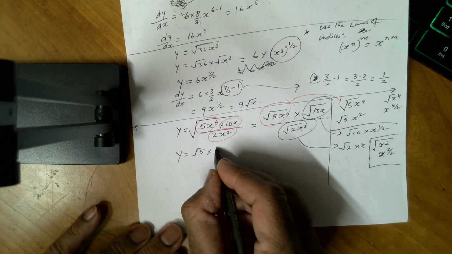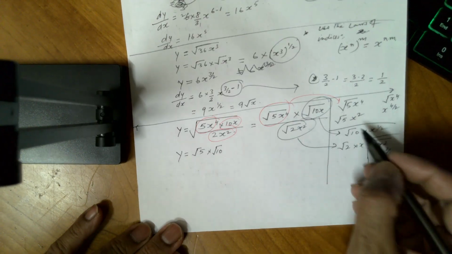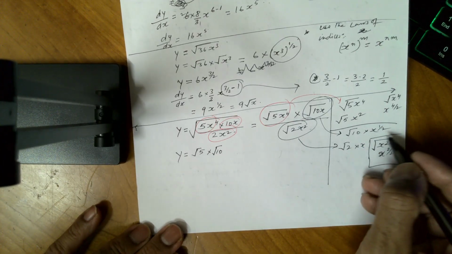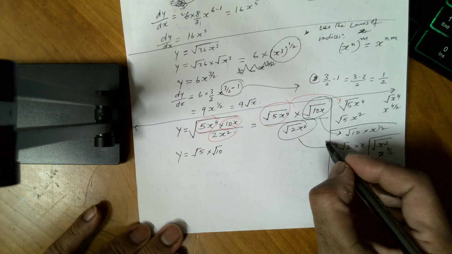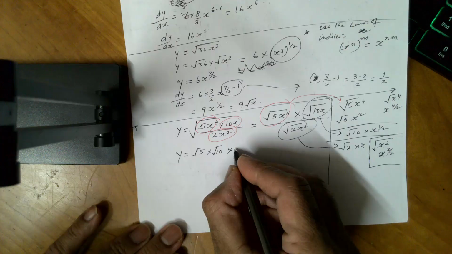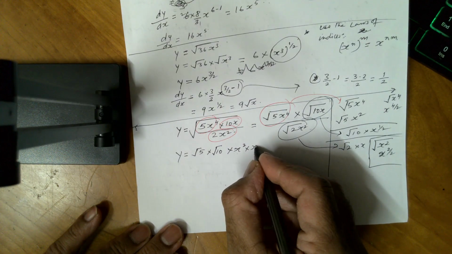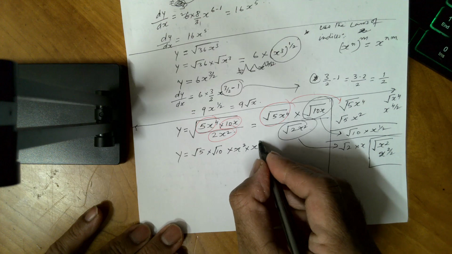Then you multiply square root of 10. What we have from here is x square, and with the square root of 10 here we have x to the power half.